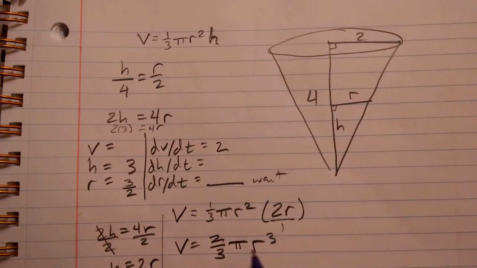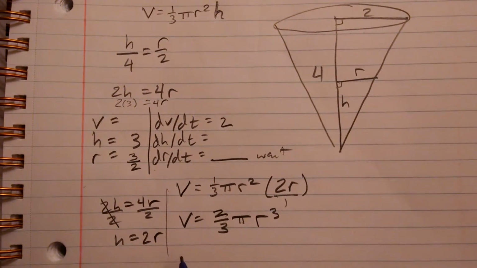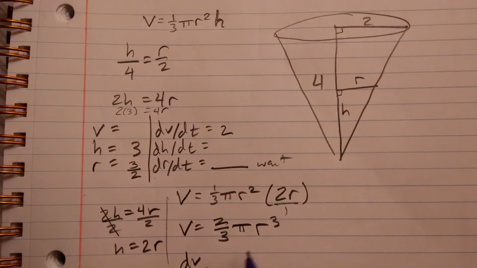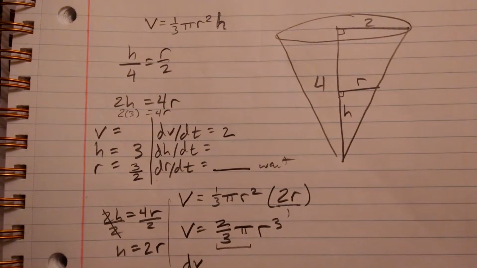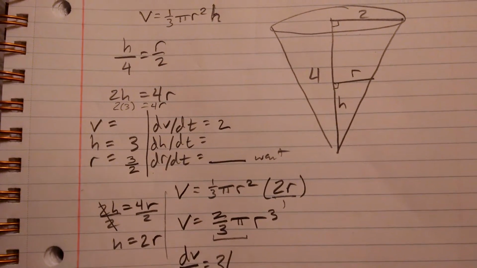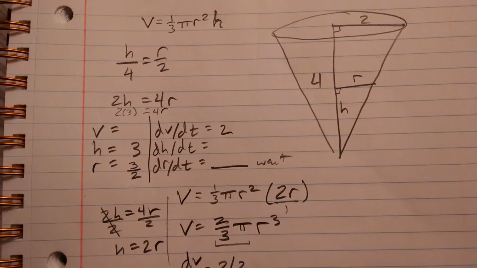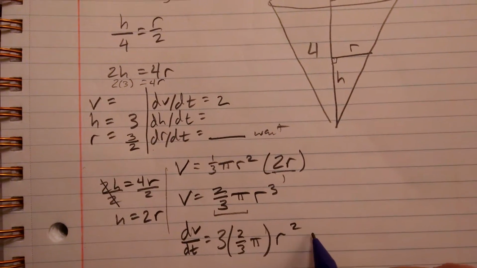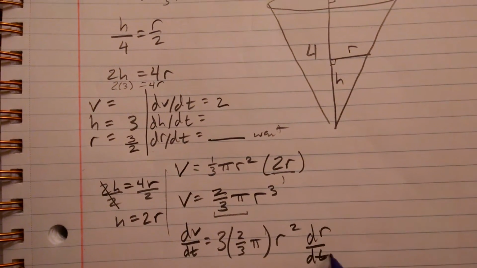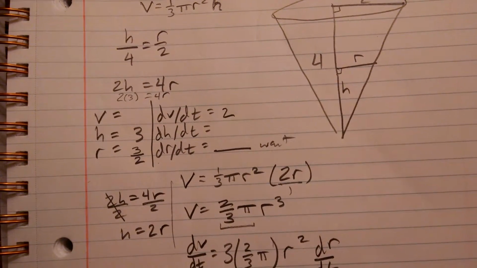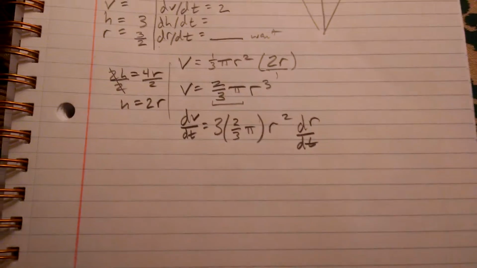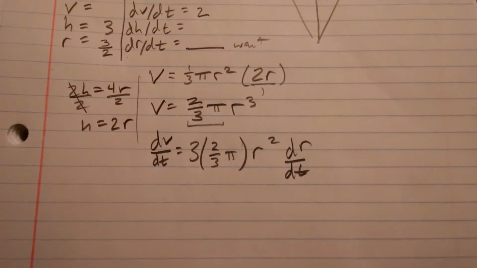And now, if I take the derivative, dV/dt is equal to, remember, this is all just a number, 3 times 2/3 pi r squared dr/dt. And from there, I can plug in what I know.